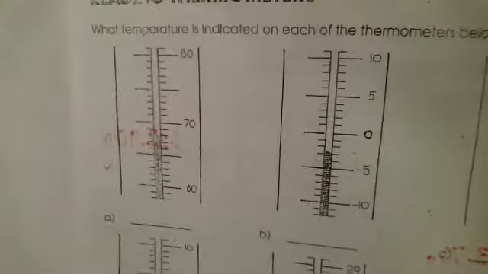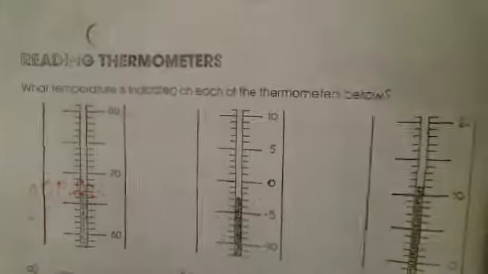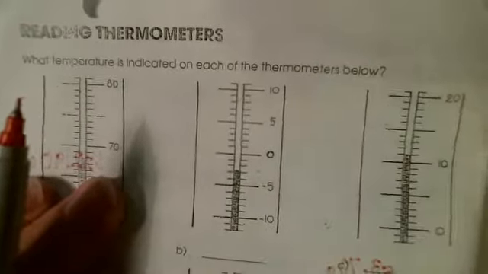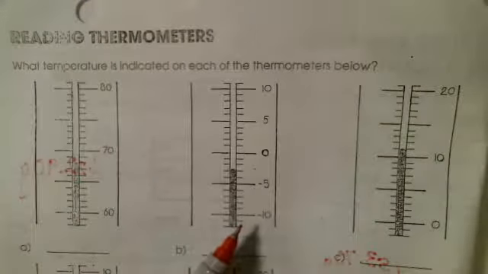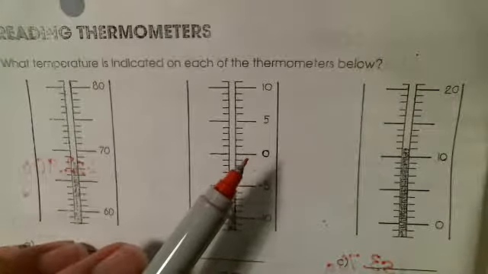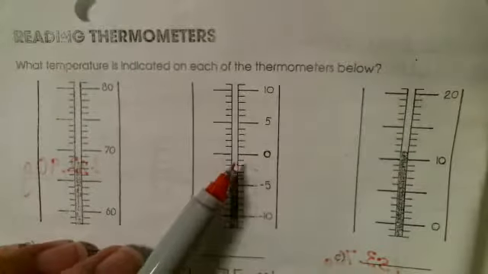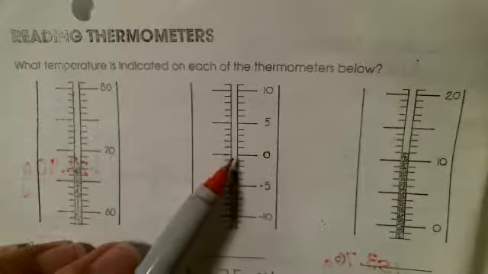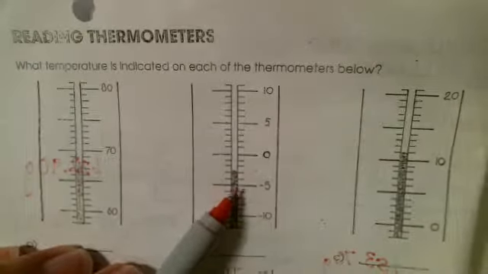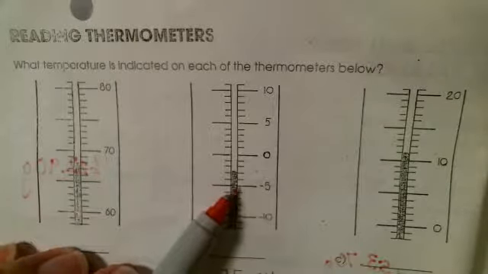I also want to show you guys the back, the reading thermometers part. Okay. Let's look at this middle one because my ink came through from the other side. Here we go. Okay. Here, we are starting at 0 and going backwards because we're in the negatives. So here, this first line will be -1, -2, then -3, -4, -5. Okay, so we are reading the units place.